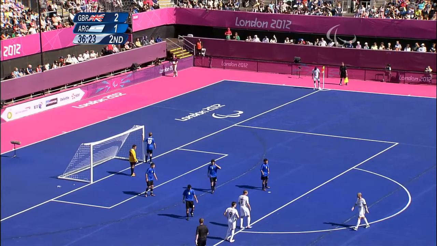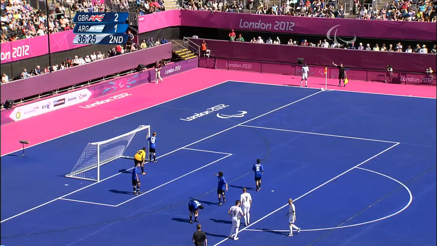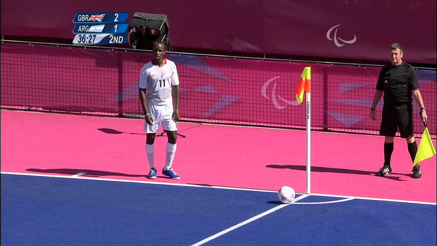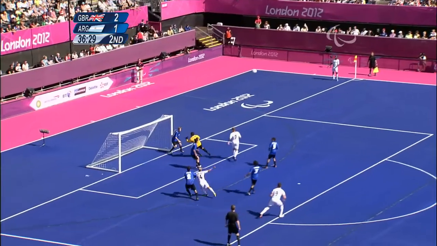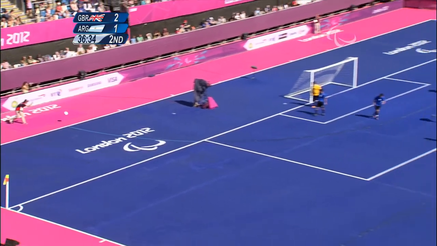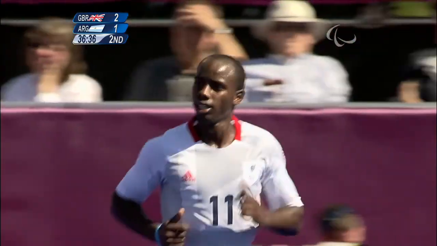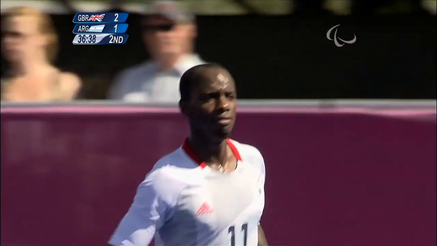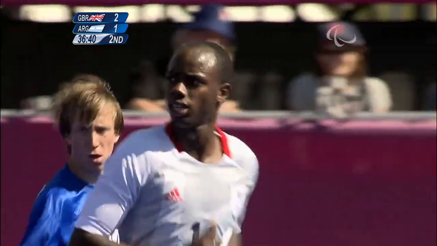And now Diallo will go over towards the right-hand side for Great Britain for a left-footed in-swinger from that far side. Diallo, left-footed ball into the penalty area, very deep, too deep, and behind for a goal kick. So goal kick for Argentina. They'll regroup from the right edge of their inner box.